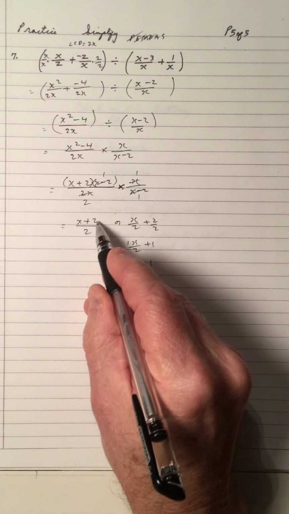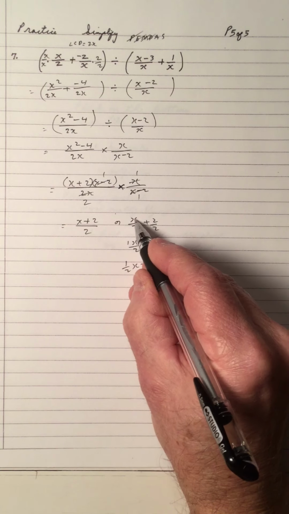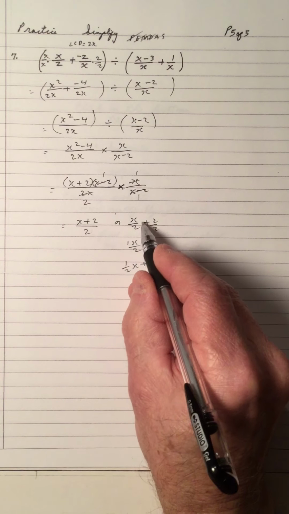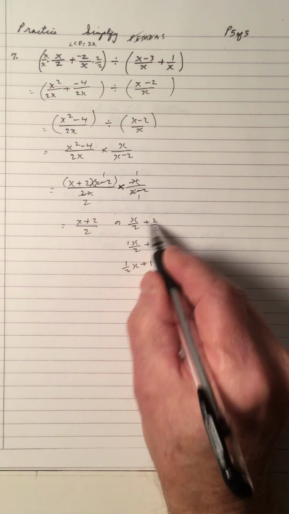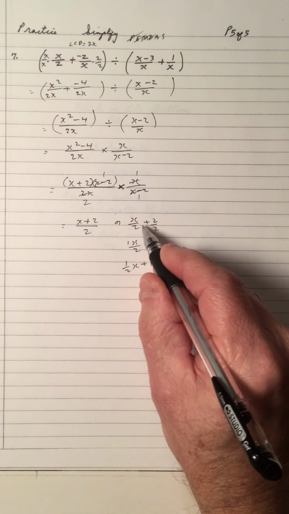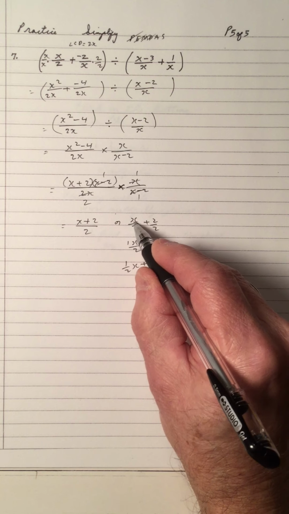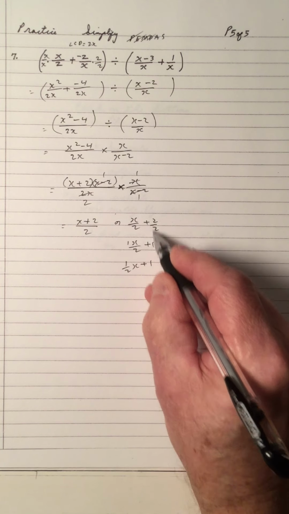You can't cancel the 2, but you can divide the 2 into both of these. Notice that 2 below both, because if I gave you this, you'd say I got a common denominator of 2, and I would add those together. If you want to write it like that, then that's 1x over 2, so that's a half x, and that becomes a 1.